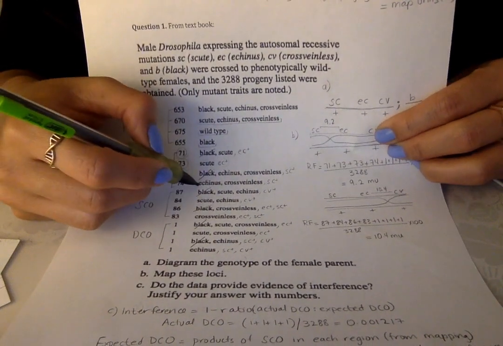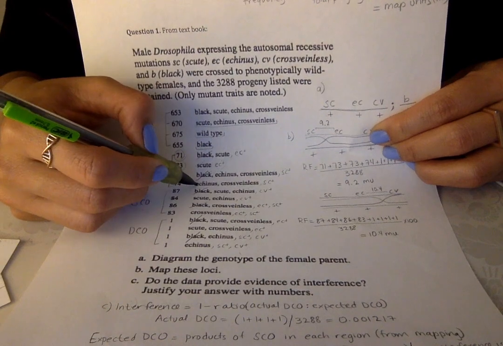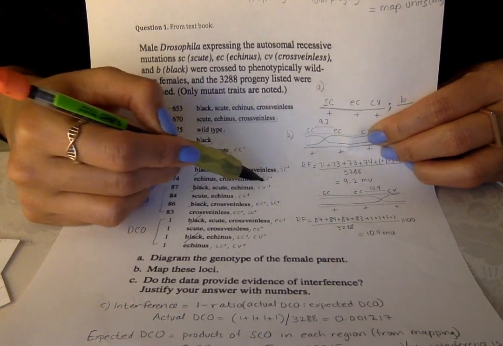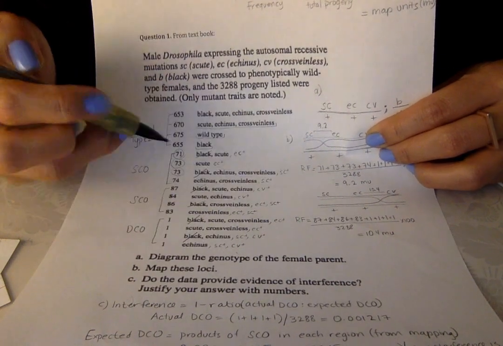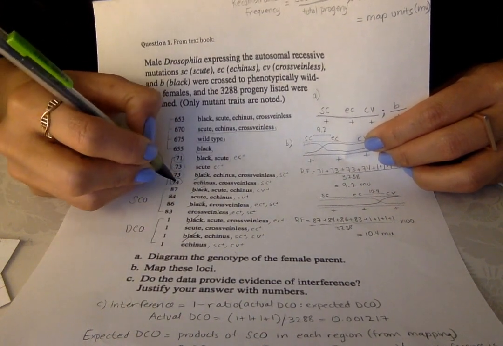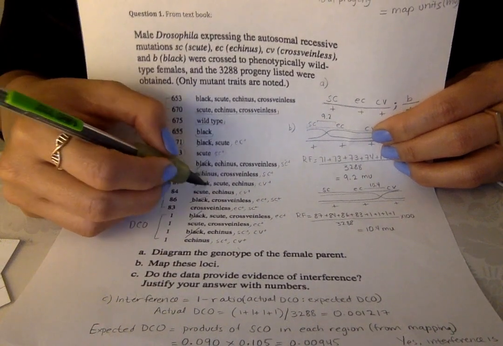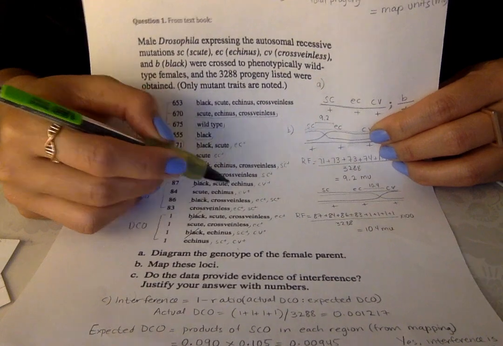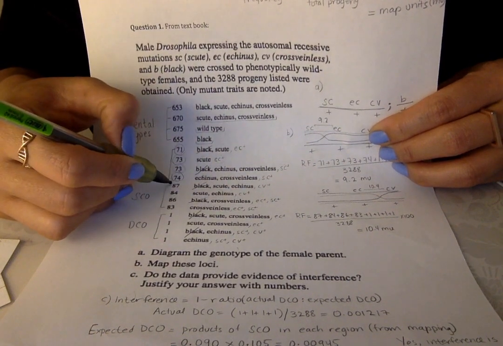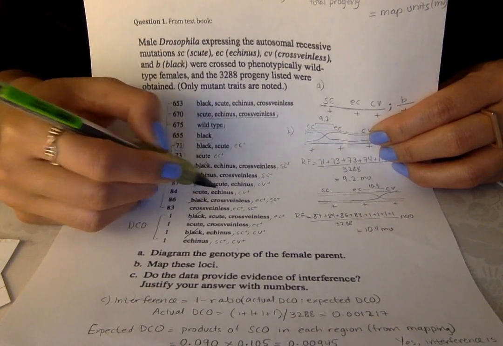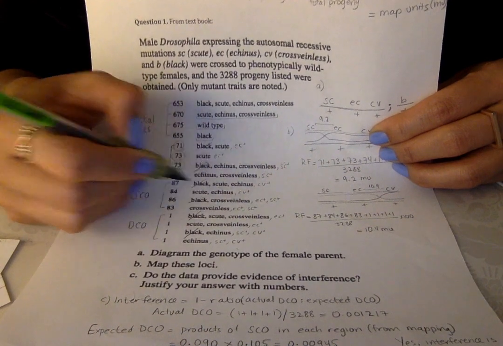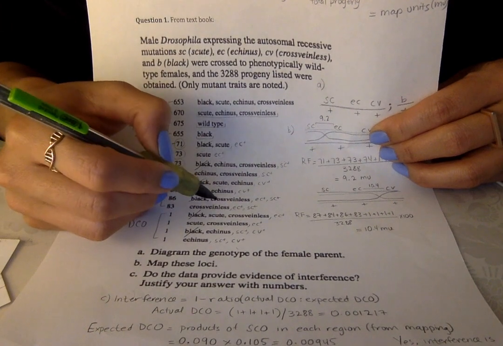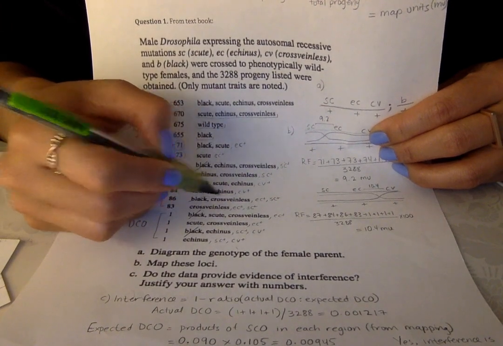All right. Now in this one, same thing. Echinus as a mutant and no scoot as a mutant, so it must be wild type. So add that as well. But when you get to this one, you see that scoot and echinus are both listed as mutants. So we're not going to take that into account. Same with this one. Scoot and echinus are both listed as mutants, so we're not taking that into account. Then you go to this one and you see that neither of them are listed as mutants.